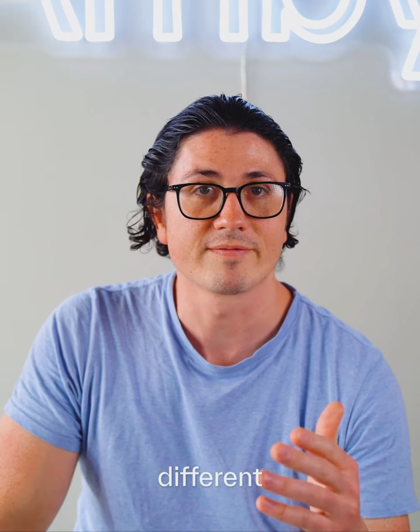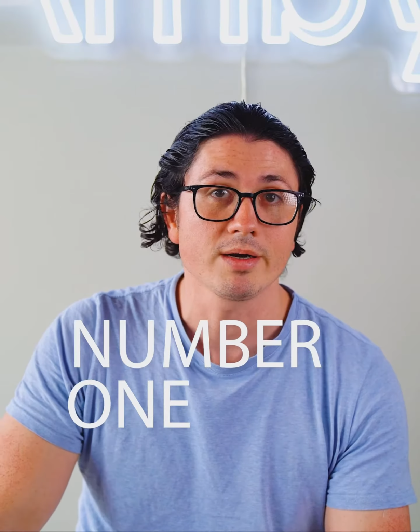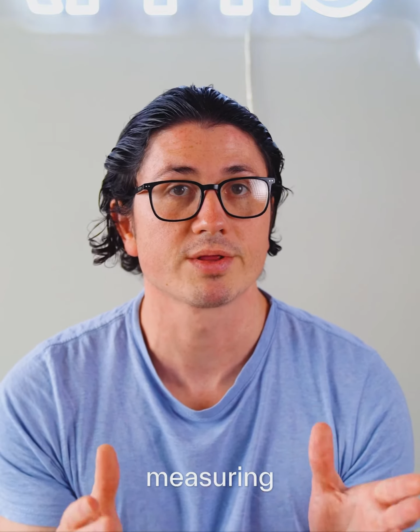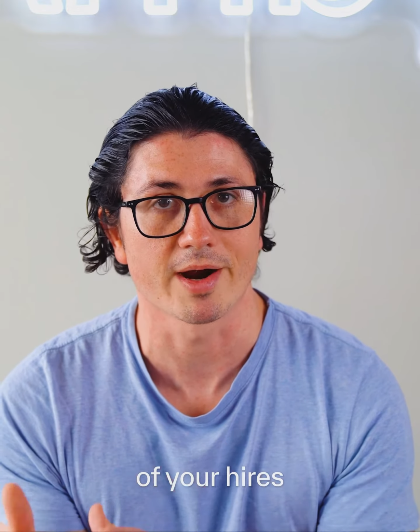Let's take a look at the 5 different recruitment metrics you can make use of to enrich your recruitment data. Number 1, pipeline diversity. Measuring the diversity of your pipeline instead of just measuring the diversity of your hires.